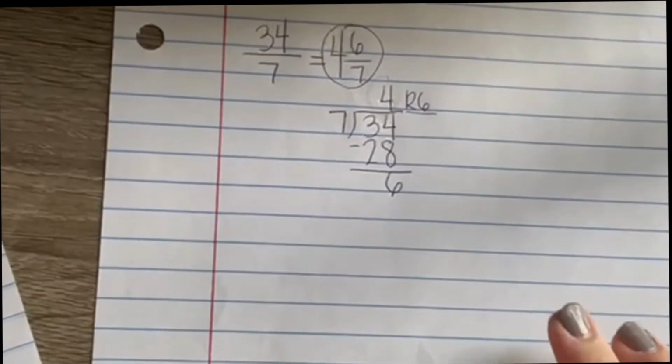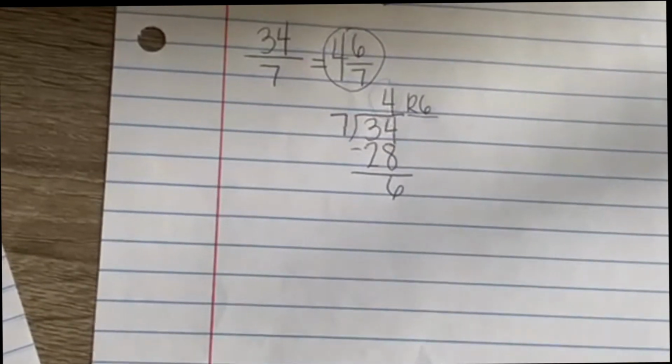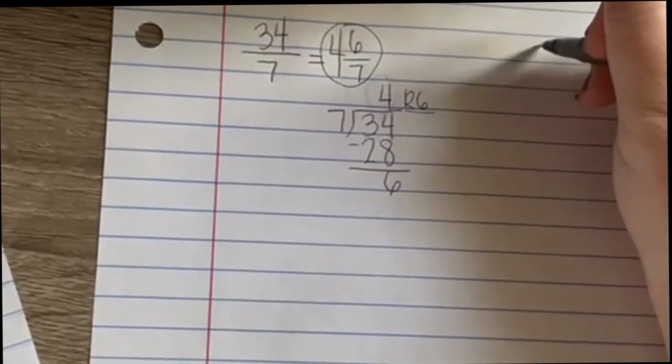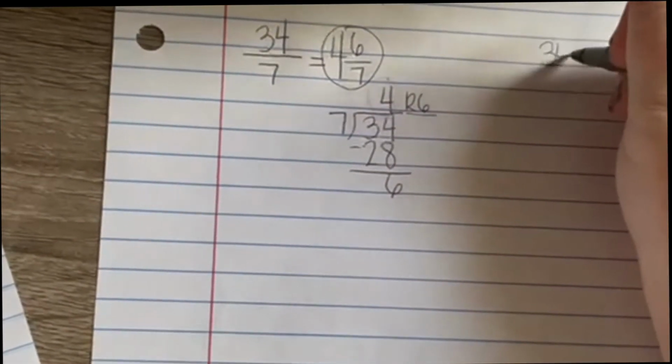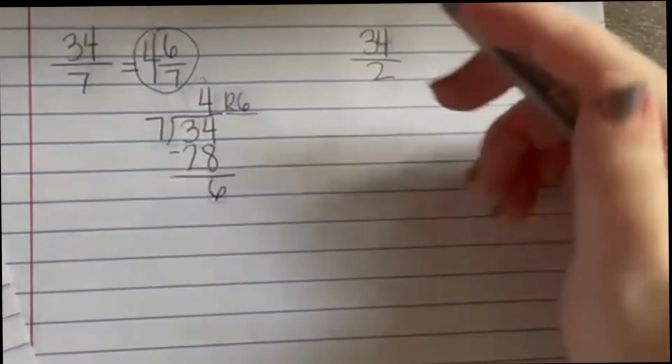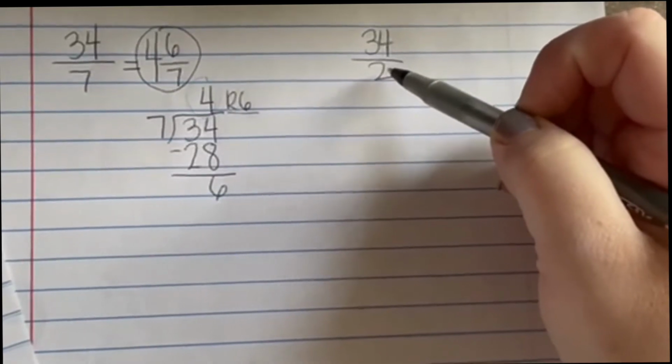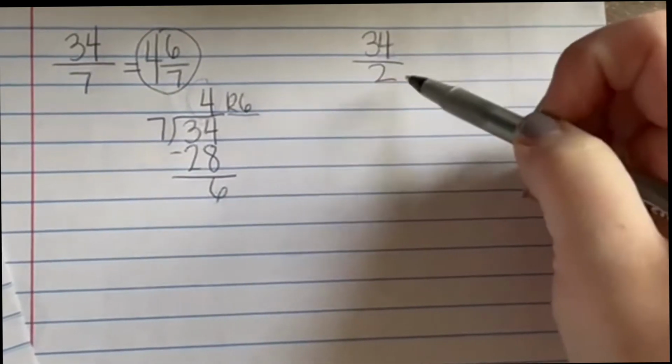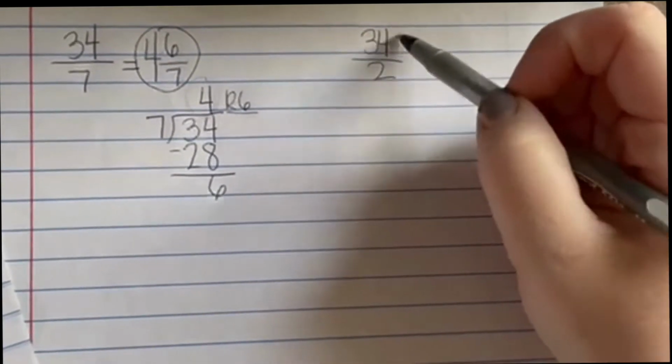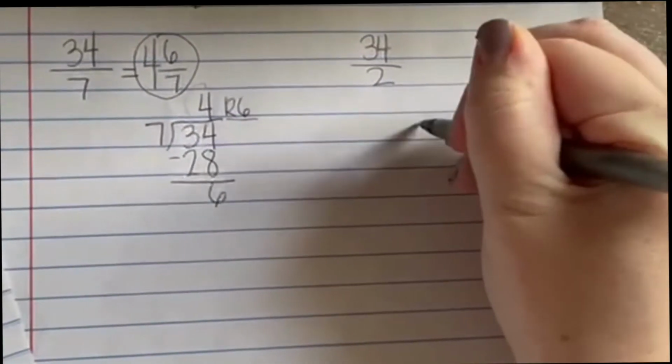Now you might see a problem like this. 34 over 2. So you need to see how many times 2 can go into 34 without going over. If you can't use mental math for this, let's write out the division problem. That's totally fine.